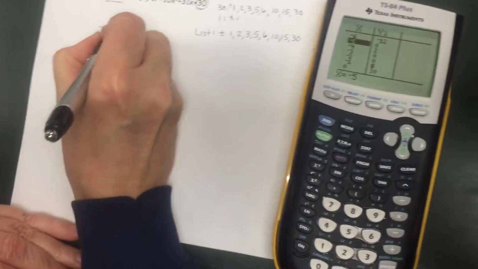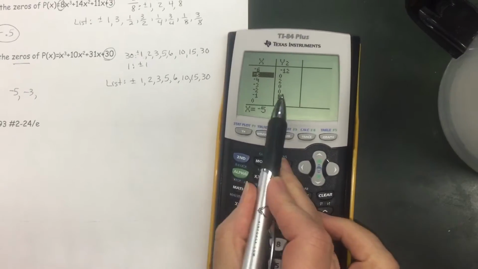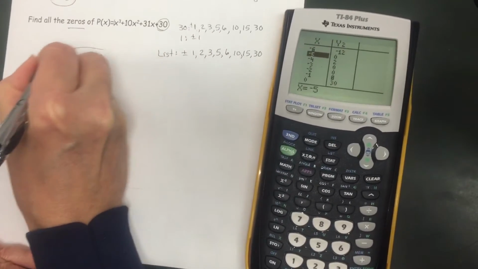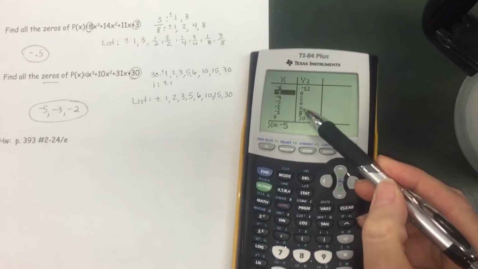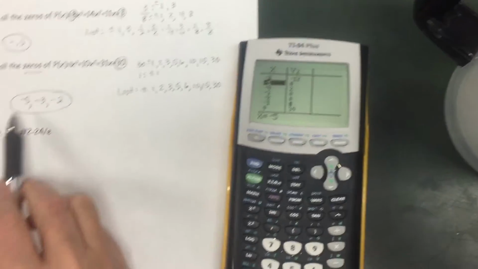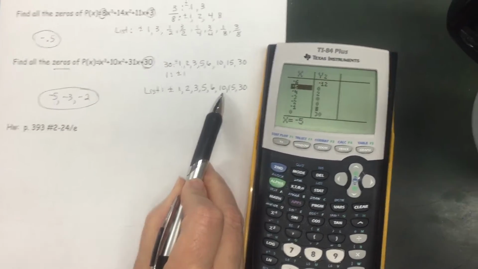-3 is a 0. And we have -2 as a 0. So again, a real fast way to find the zeros is just to do a quick graph. Verify in your table that you have zeros in the y position, and boom, we've got our 3 zeros already, and notice they are in our list.